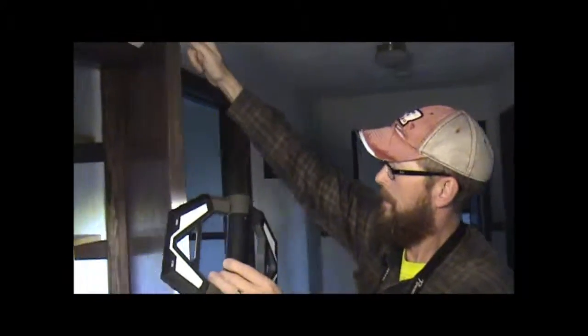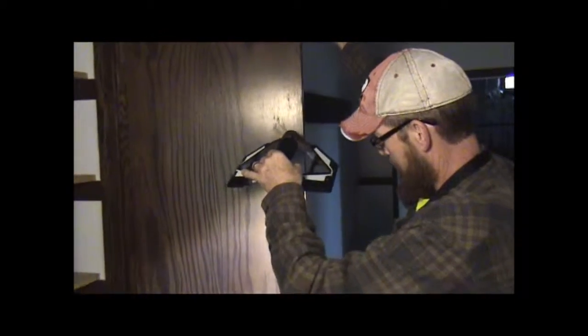This whole door would be considered contaminated with mold. If you do that to any stained surface, if there's mold on it, you're going to see it. Inside not so bad, but still mold.